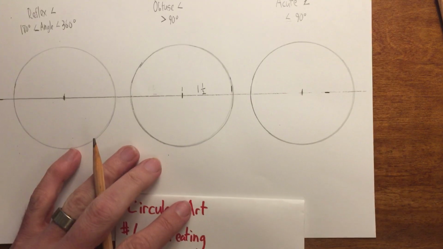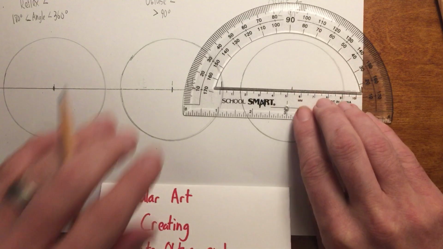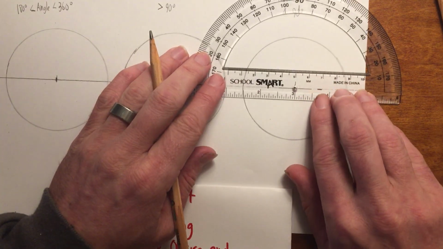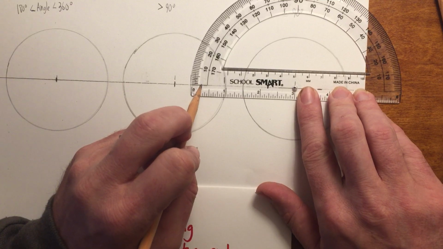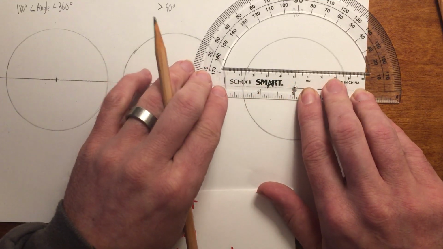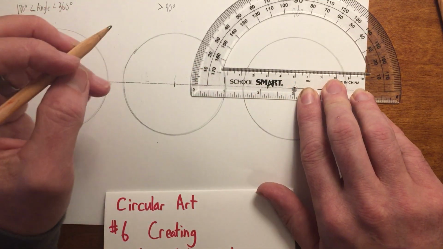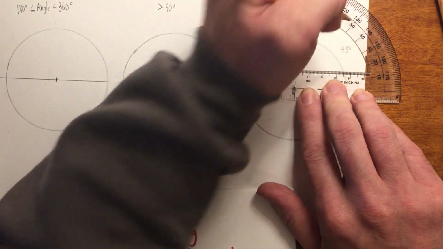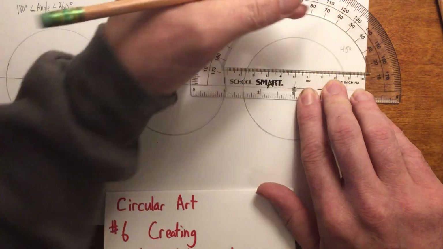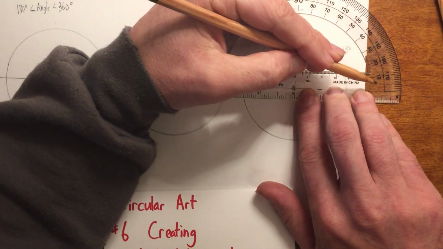So let's start off with an acute angle. Okay, and I'm trying to line this up, and what I need to do is use this line in the center point here. And we're going to go for a 45-degree angle first. Okay, so I know that's somewhere up here because I see I'm counting.